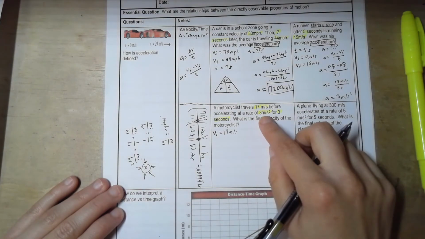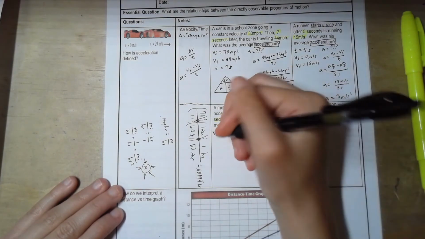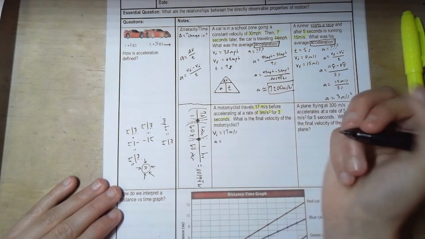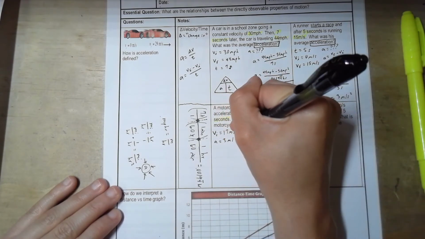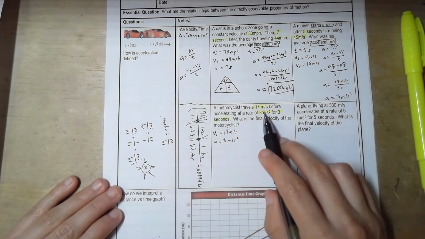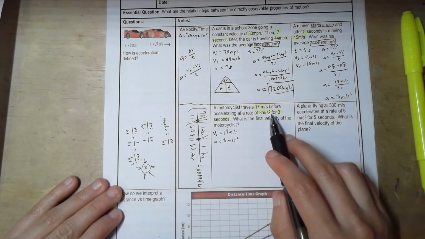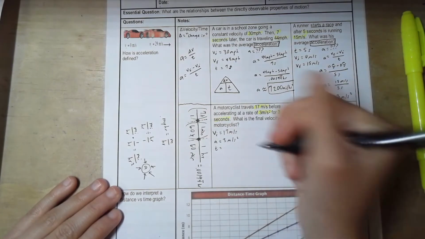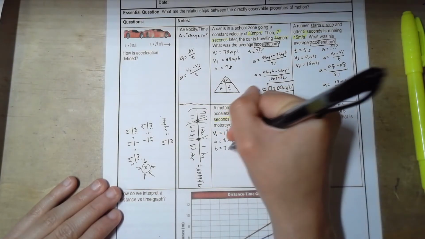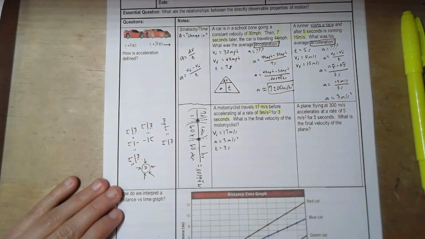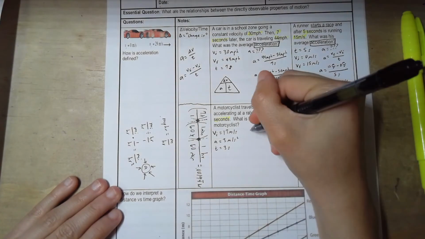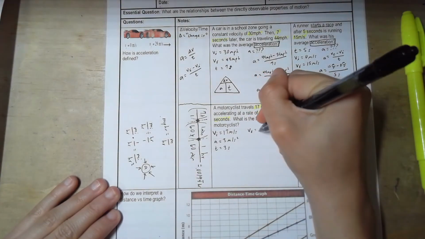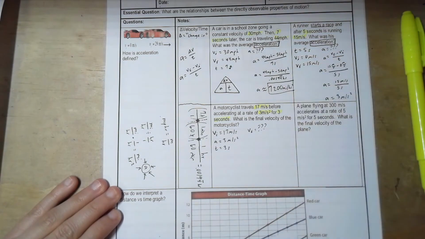It says we accelerate at a rate of, so we know that that's our acceleration, which is 3 meters per second squared. The meters per second squared also gives it away that it's acceleration, for 3 seconds. Well, 3 seconds has always been our time. So there's our time. And it wants to know the final velocity, so what we're looking for this time is the final velocity.